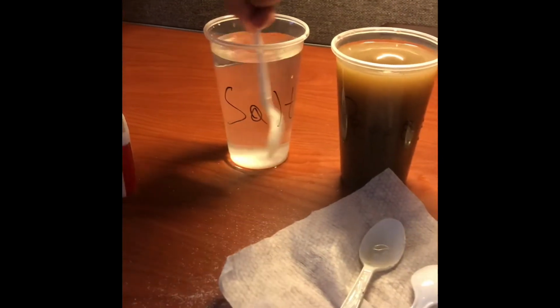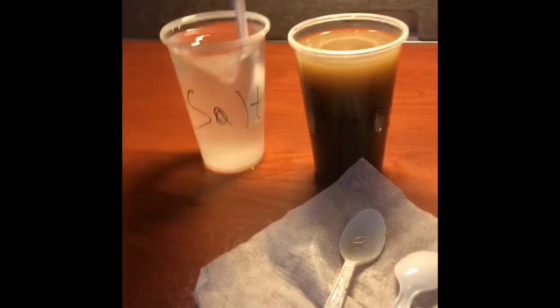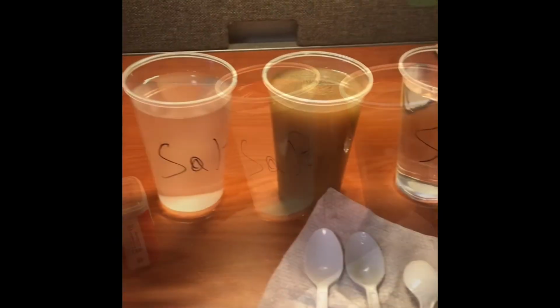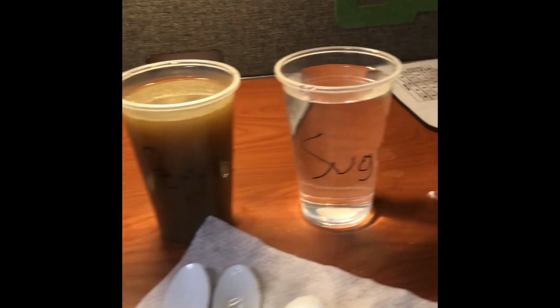To explain why pepper is very insoluble and did not dissolve at all, pepper is hydrophobic, which means water is not attracted to it. Therefore, unlike sugar or salt, which dissolve in water, the pepper is able to float on the surface because the water molecules like to cling to one another and they don't dissolve.